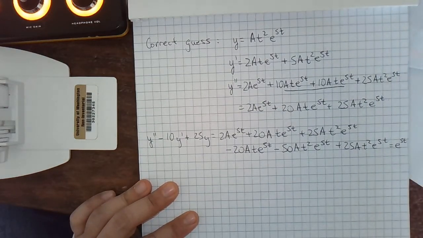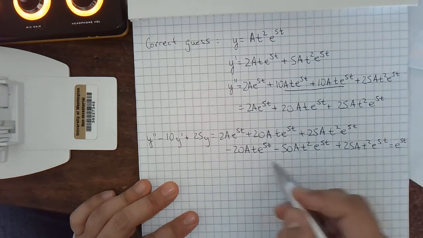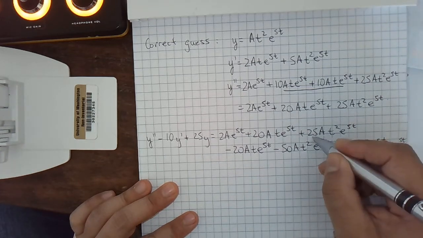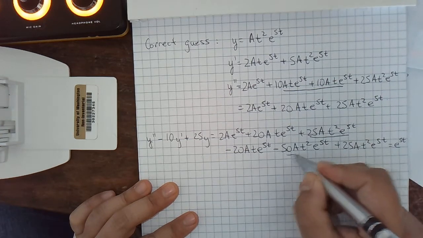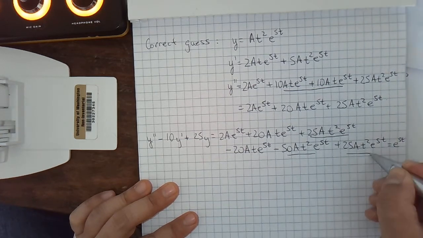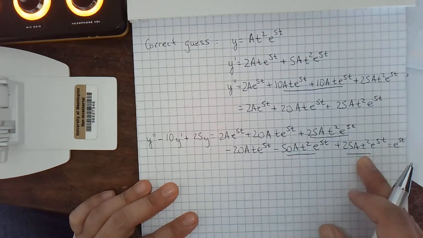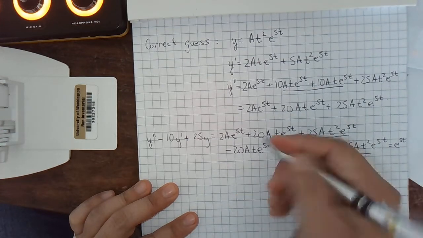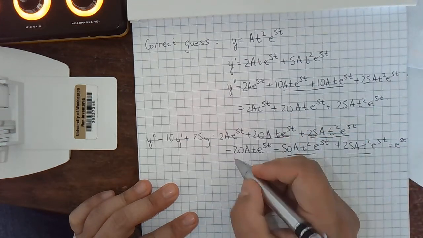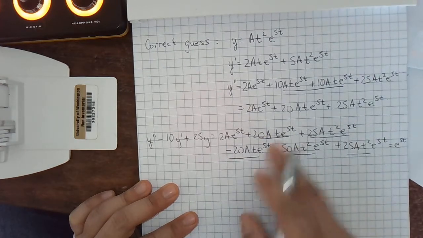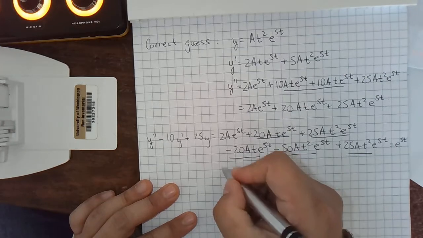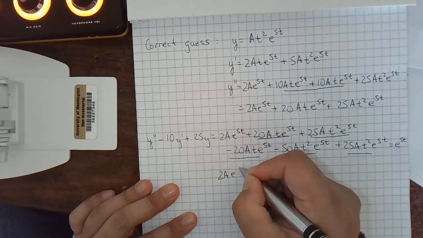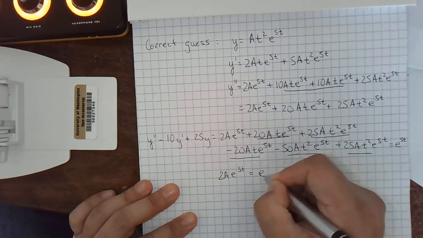Okay, let's combine some terms. So we've got t squares, we've got t's, and we've got constants. So let's look at the t squares. 25 minus 50 plus 25. Okay, the same thing going on. Those are going to cancel. And then what about the t's? We've got 20 minus 20. Those are going to cancel. But finally, we have something that doesn't cancel. So we don't have 0 on the left. So we get 2a e to the 5t equals e to the 5t.